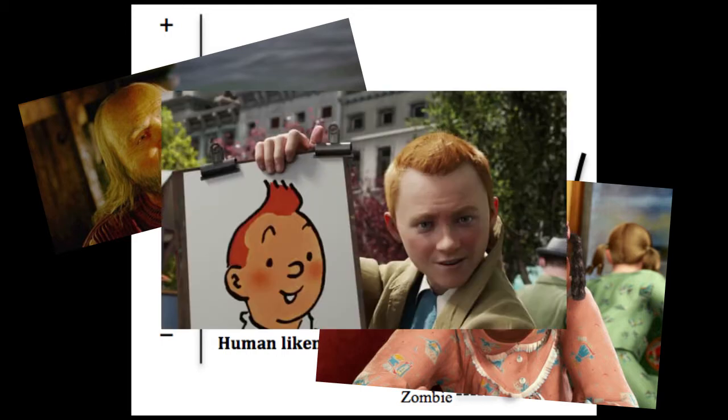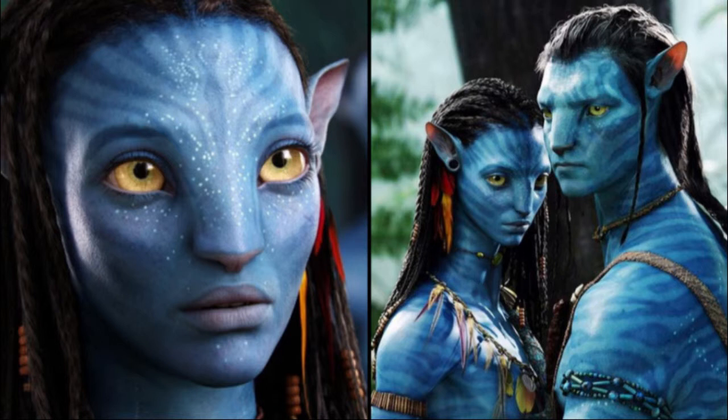A way around uncanny valley is to make the characters look less human, such as in James Cameron's Avatar. Some of the features are changed to make the characters look less human, but they still keep the realistic feel to them.